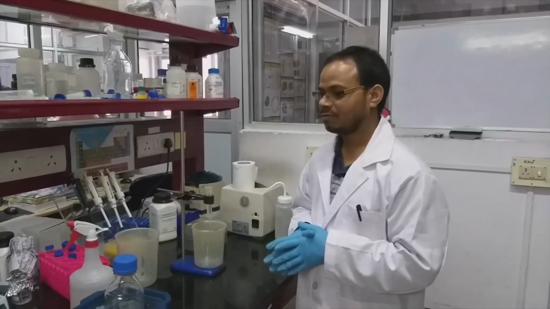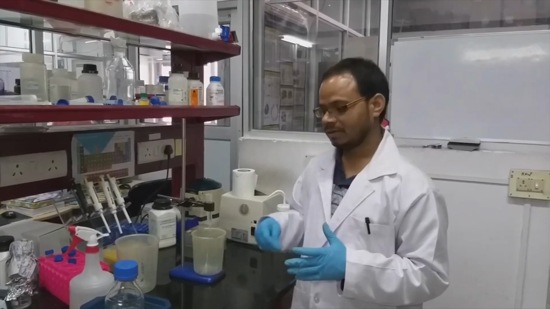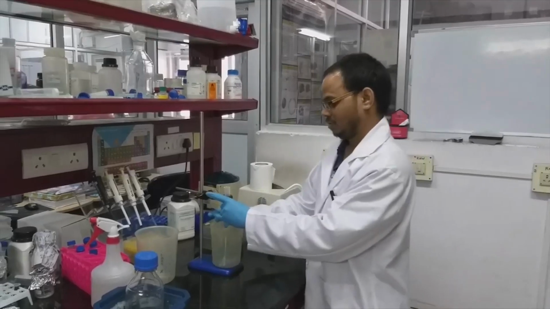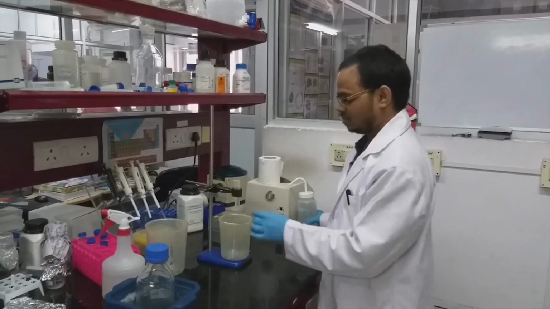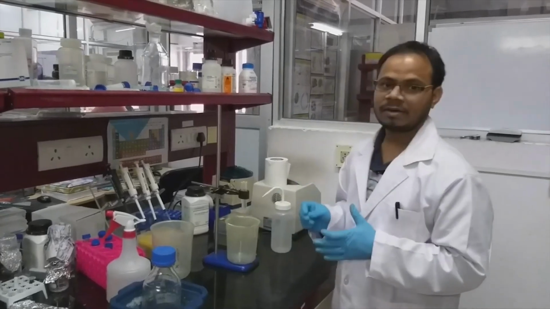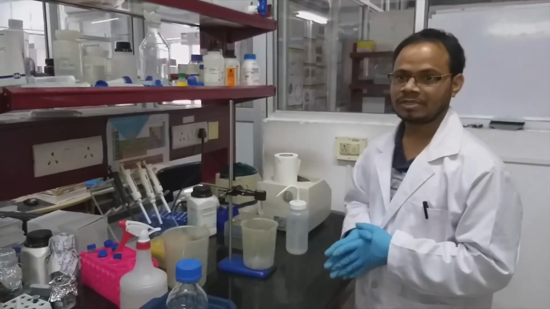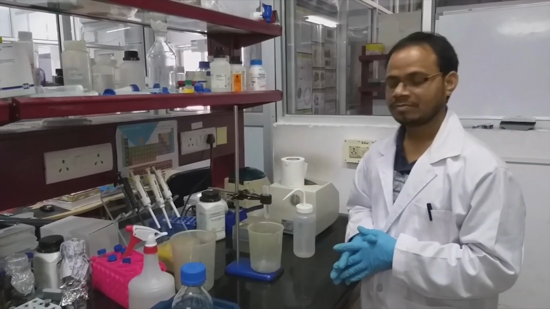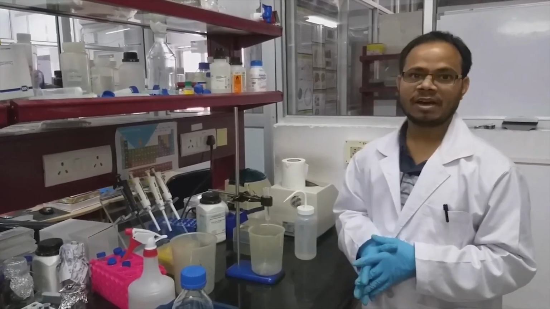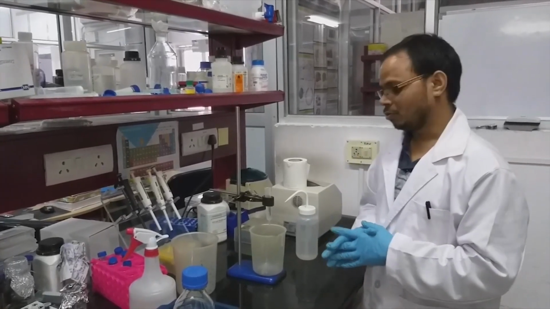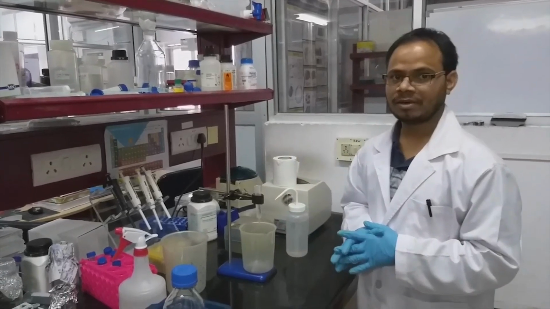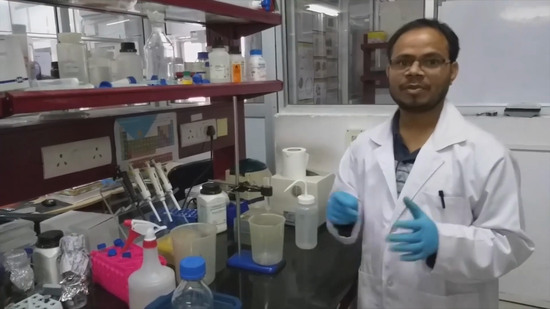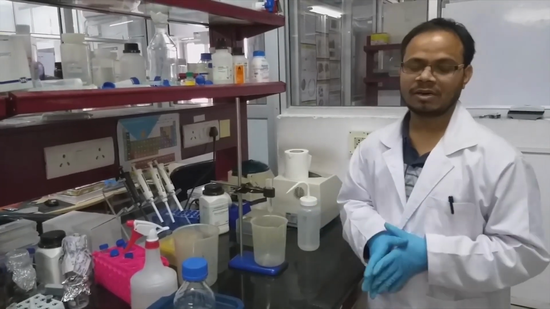So we have to wash first with water, then equilibration buffer. Let that 20% ethanol drain completely. Then we will add double distilled water. At least 5 column volumes of water should be added to remove it completely. Next we will equilibrate with the lysis buffer, the buffer which we used for the lysis of the bacterial cells.